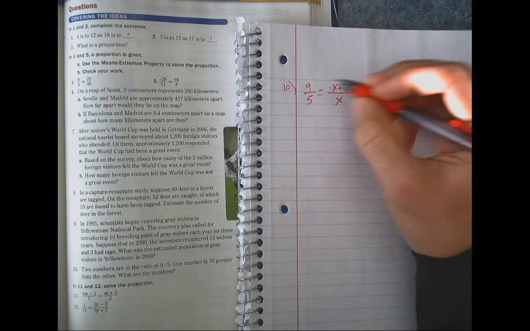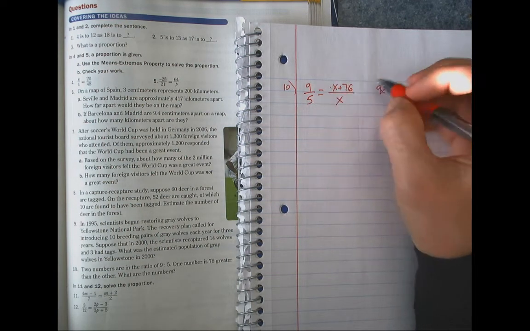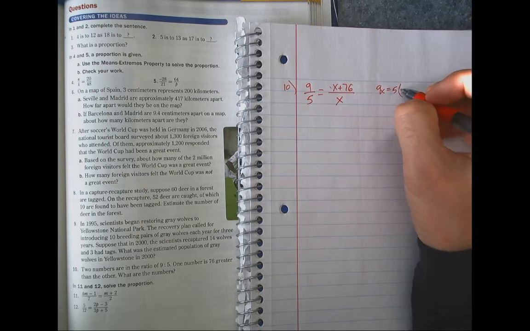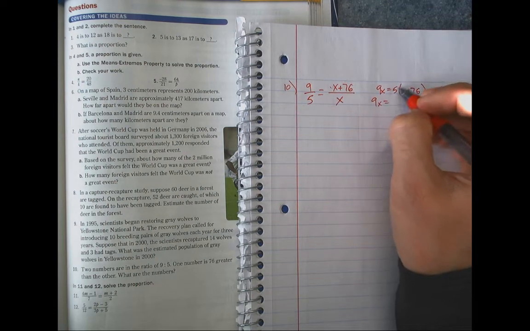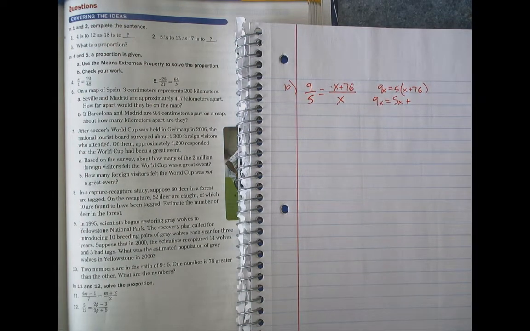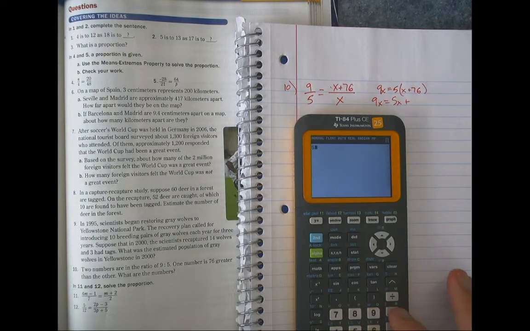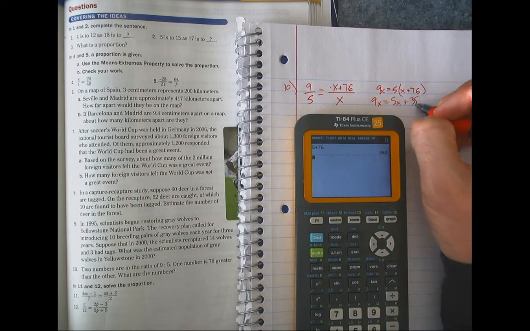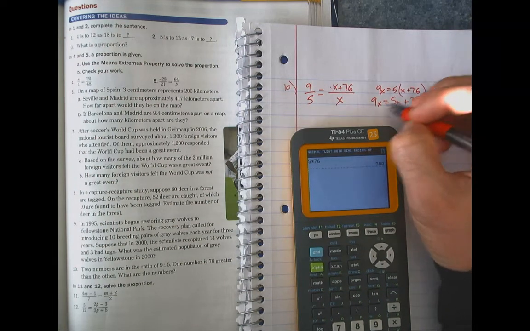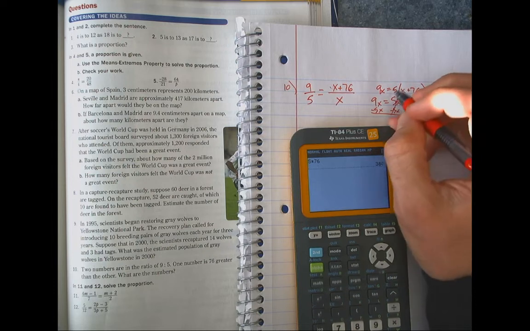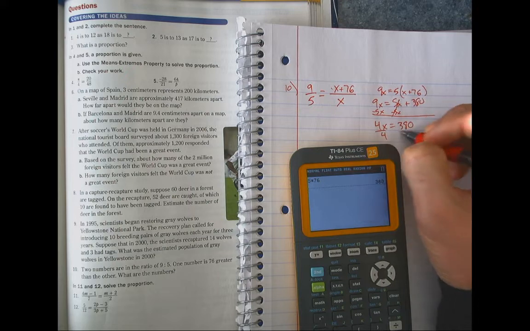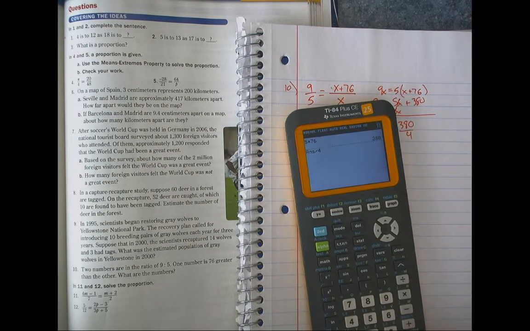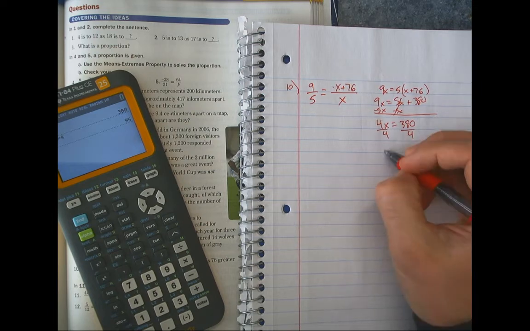So I'm going to get 9x from this diagonal. When I go this way, you have to put this in parentheses. And we're going to distribute. So my next line is 5x plus, got to multiply, 380. So I'm going to minus 5x. So 4x equals 380. I'm going to divide by 4. And I get 95.